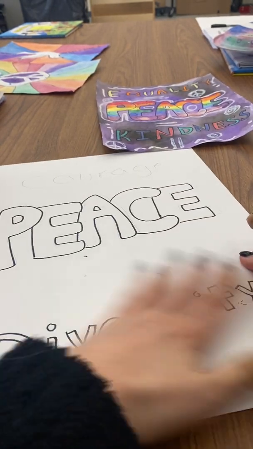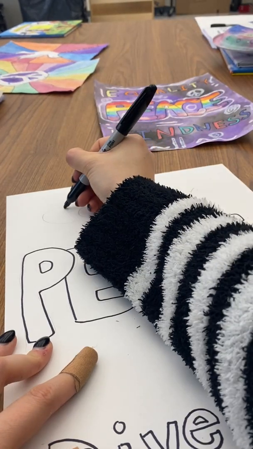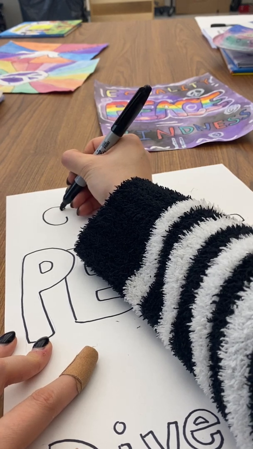Okay, so one more word. I picked the word courage. So I'm going to outline my word.